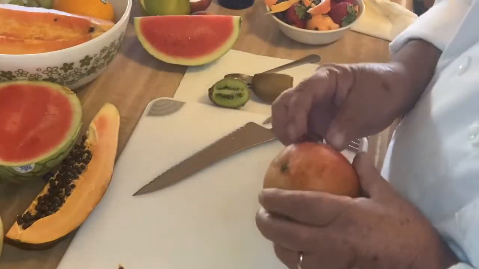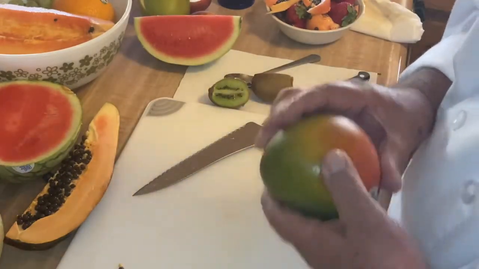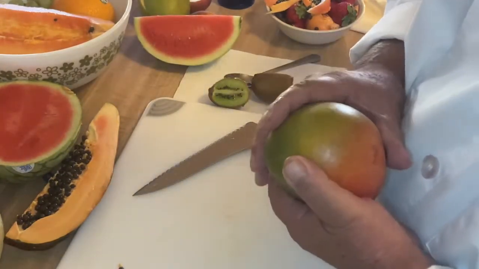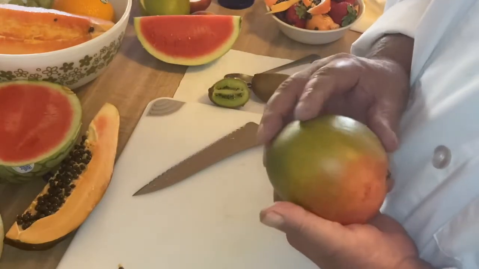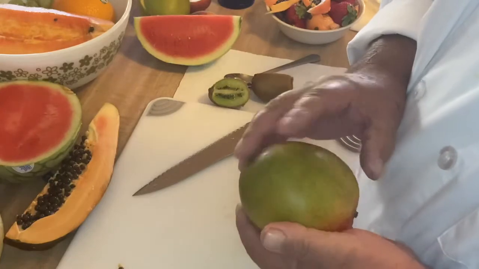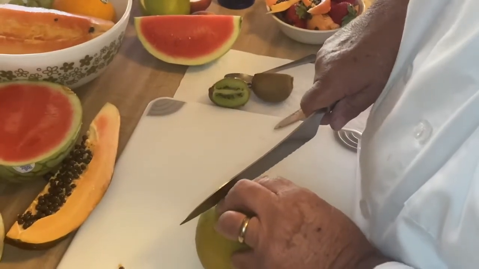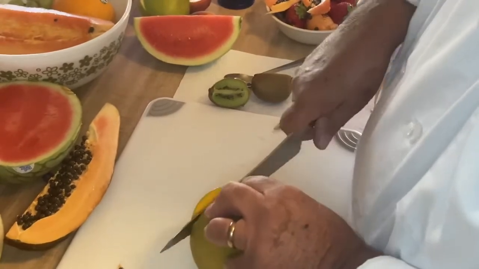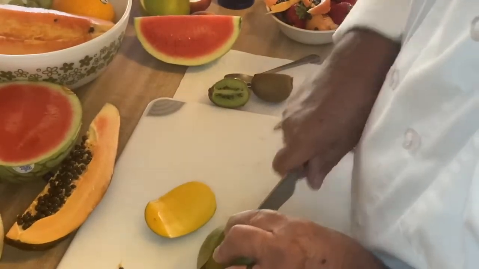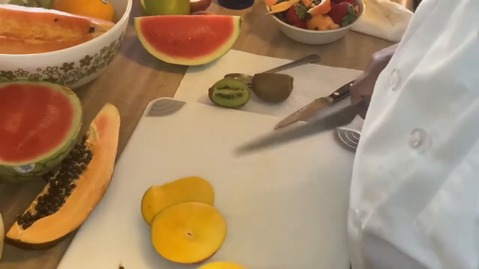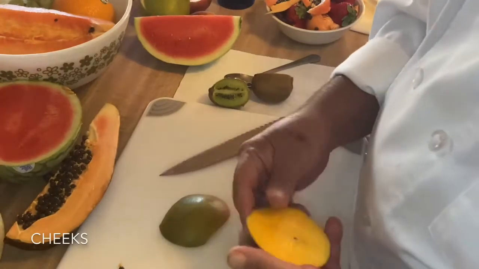Next, let's talk about mangoes. Mangoes have a smooth but a tough skin. They're yellow to red on the outside with a little bit of green. As they ripen, the green goes away. We cut mangoes on the side, on the other side, and this is what's known as the mango cheeks.